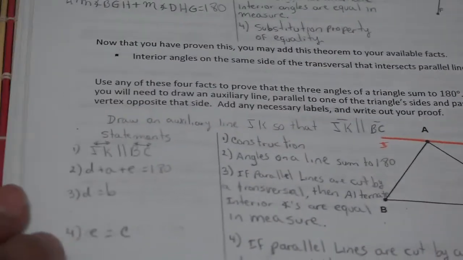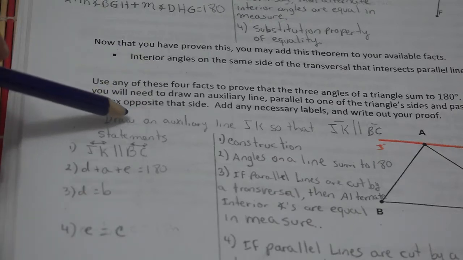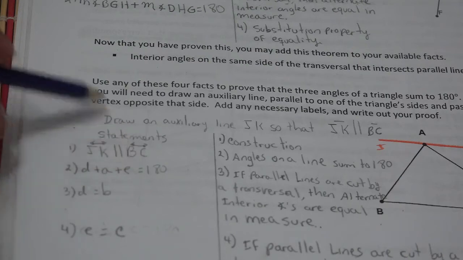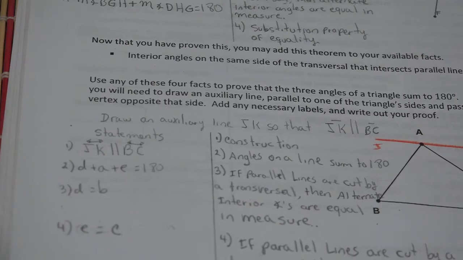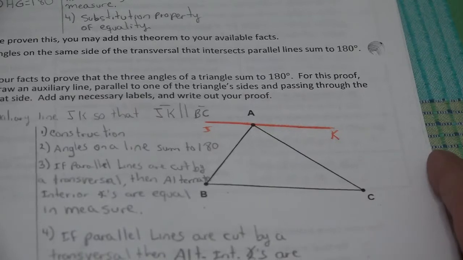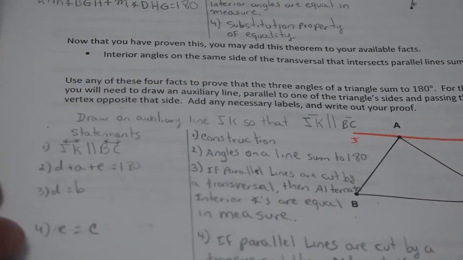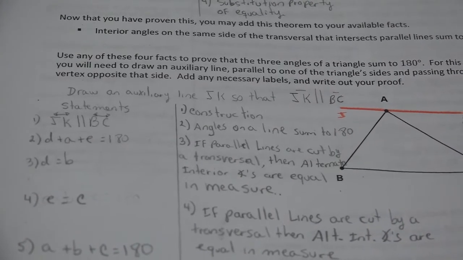So look at my statement: I draw an auxiliary line, so JK is parallel to BC. What can be a reason for that? Well, I constructed it, right? So they are parallel because of construction.